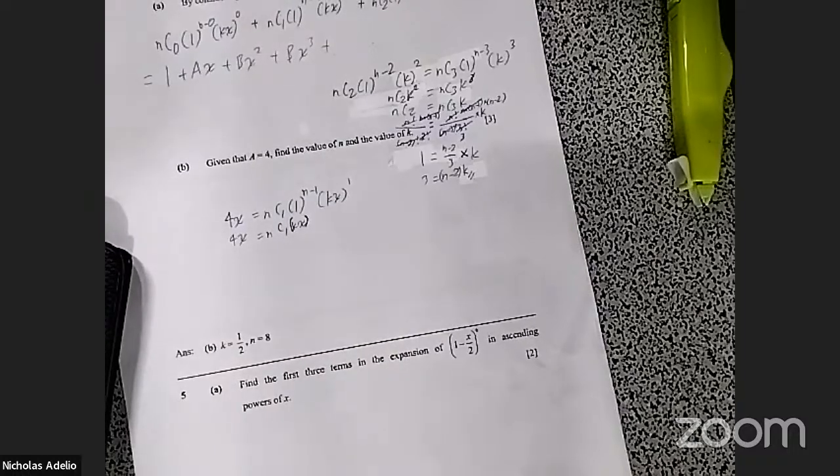So obviously the one is just going to be there. So just nC1 times kx.